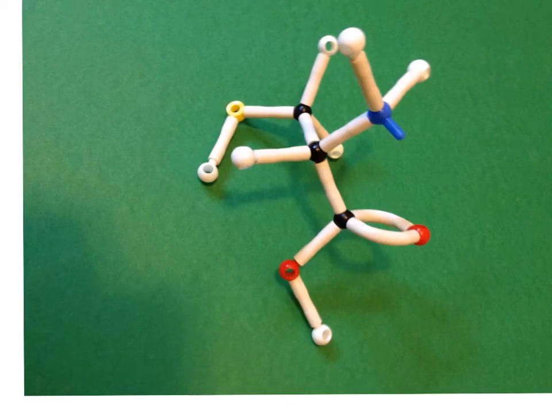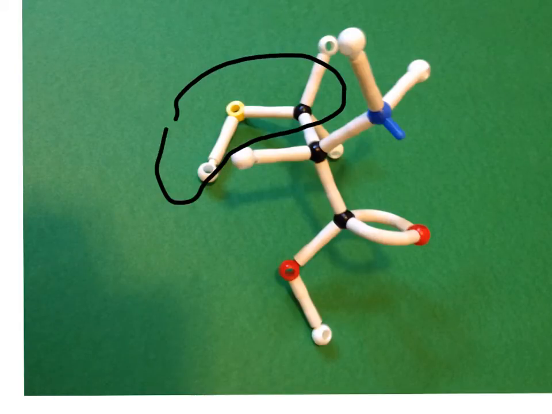And lastly, the last group that you're asked to do is to add a sulfur group to the end. Again, that free radical right there is the sulfur group, and you're creating cysteine with that.